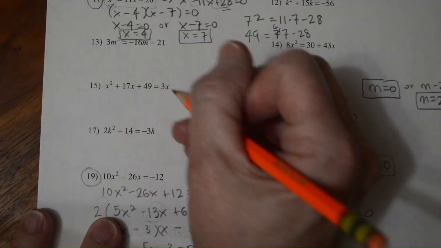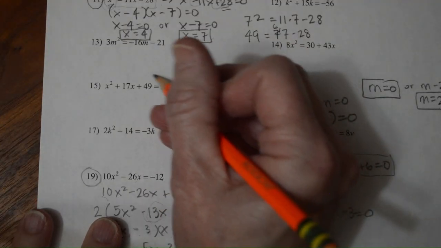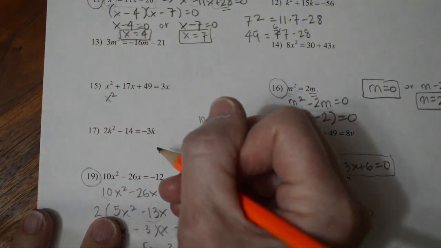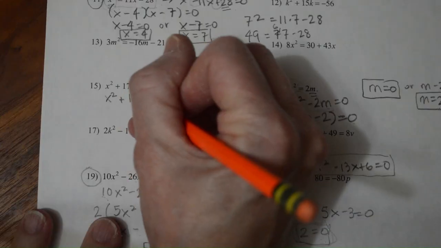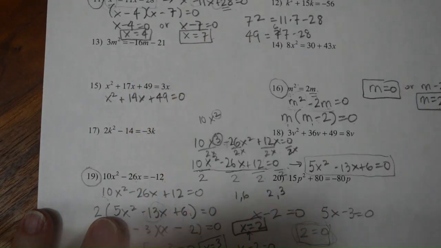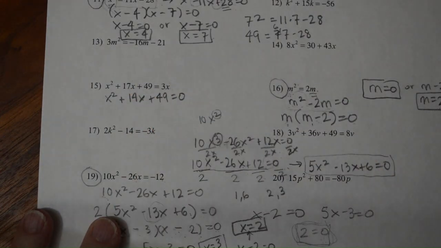Okay, so for this one, it's not set equal to 0, which means that we're going to have to move this 3x over to the other side to join the 17x. So this becomes x squared plus 14x plus 49 equals 0. Again, that comes from subtracting the 3x from the 17x.